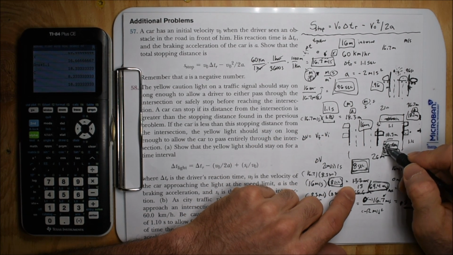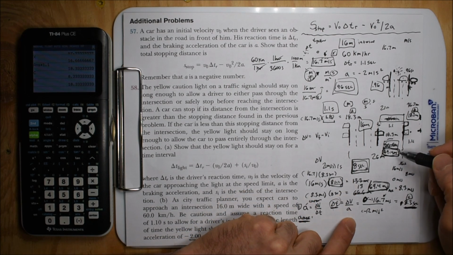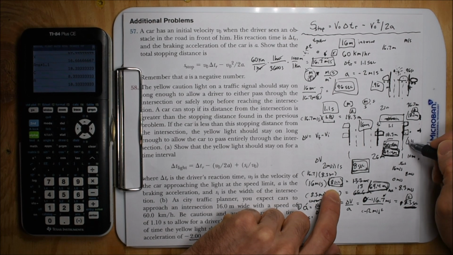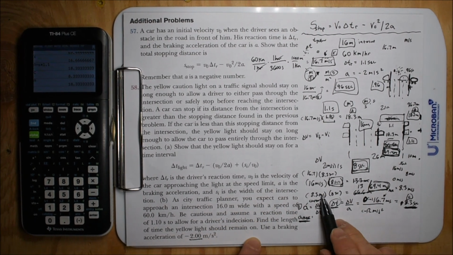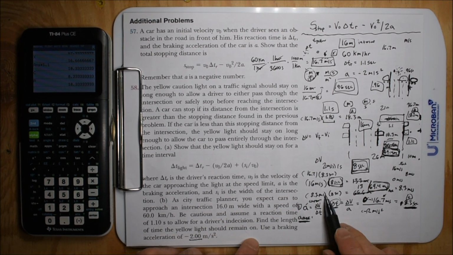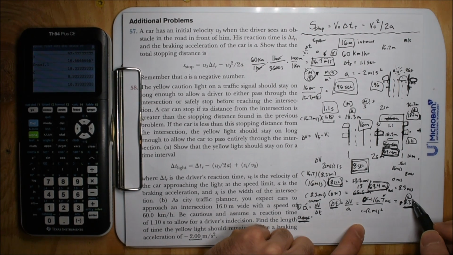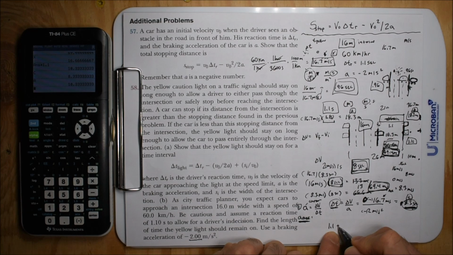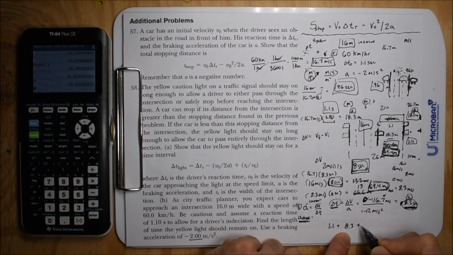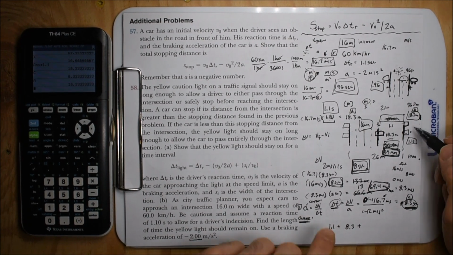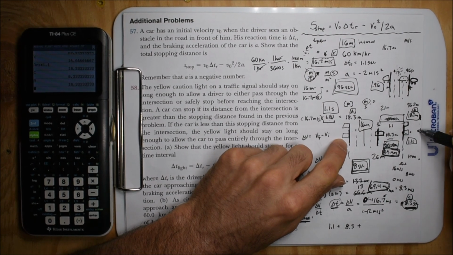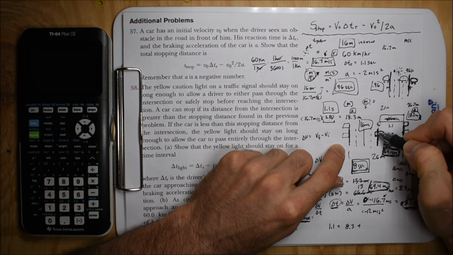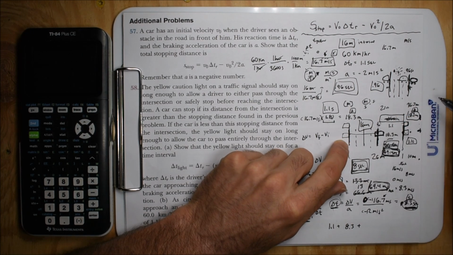The time it takes to stop right here, we figured out the distance, but we really didn't even need to figure out the distance, just the time. And that was going to be this, 8.3 seconds. So we got 1.1 for reaction time, plus 8.3, plus the additional time, had you been just in here. You can't stop in the intersection. You have to get through the intersection.